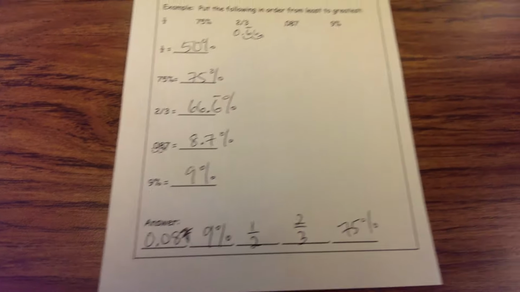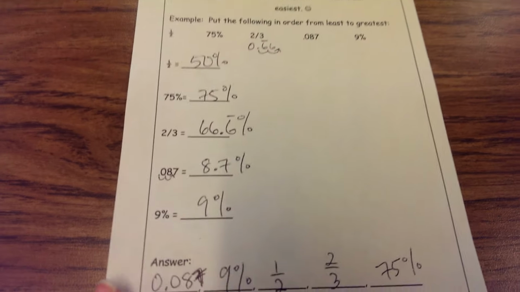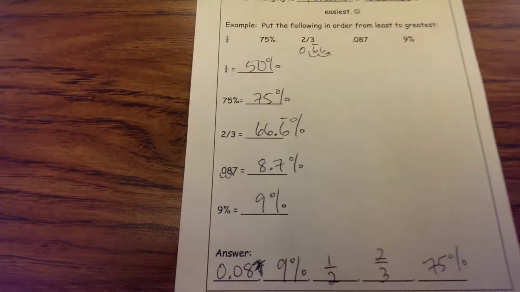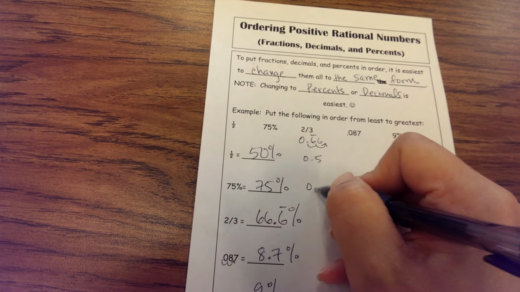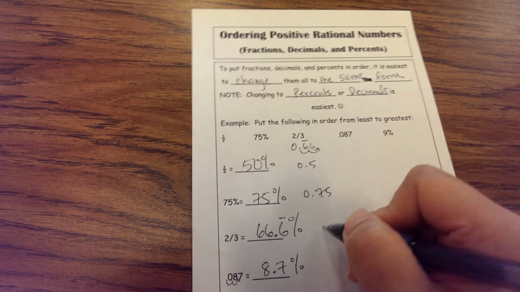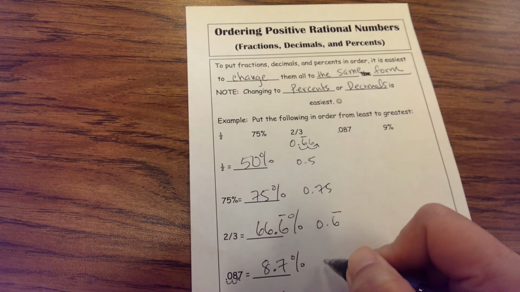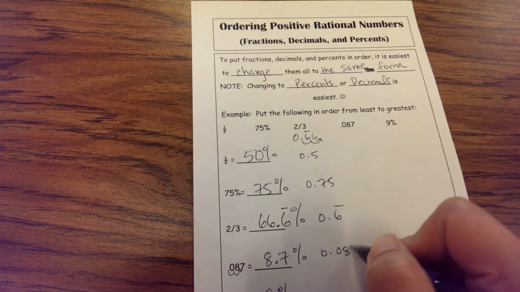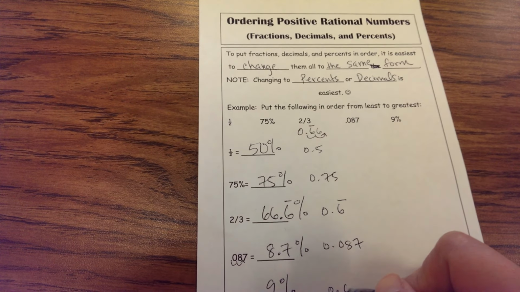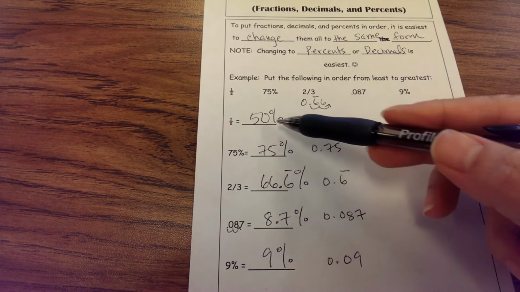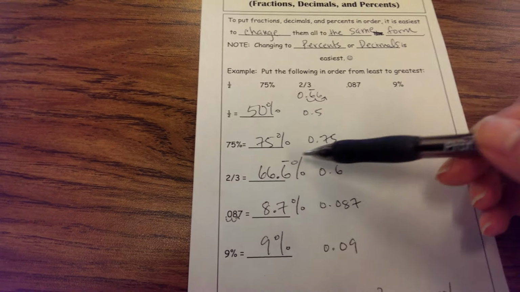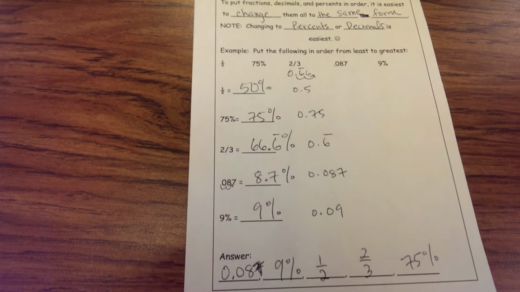So if you change them all to percents, it's a lot easier. Now, you could have changed them all to decimals. For each one of these, the decimal, this one would have been 0.5, this one would have been 0.75, this one would have been 0.6 repeating, this one was already a decimal, and this one would have been 0.09. And so if you prefer to compare the decimals versus the percentages, that's fine. But I personally find the percentages a little easier to compare.